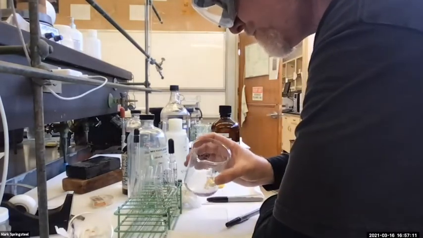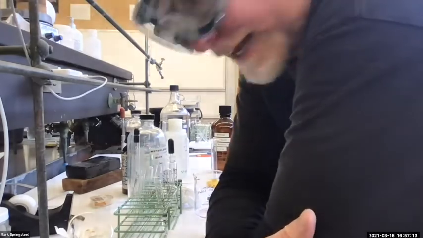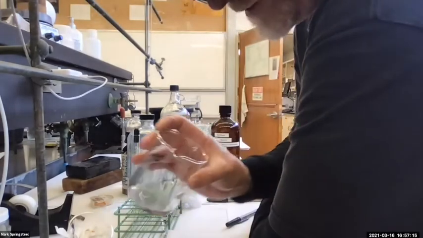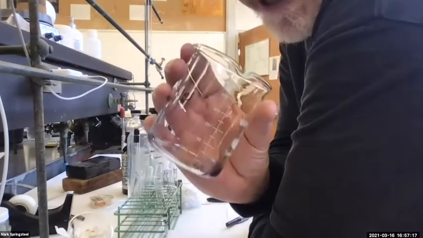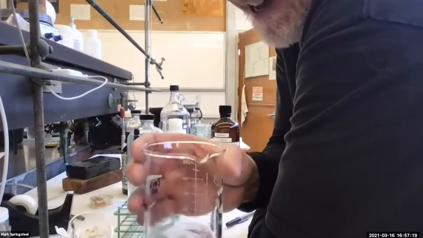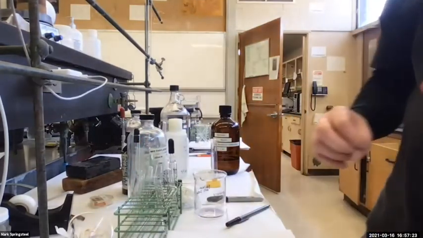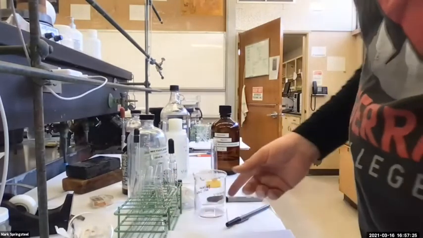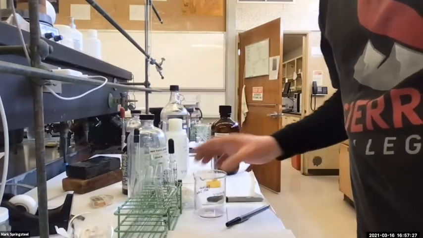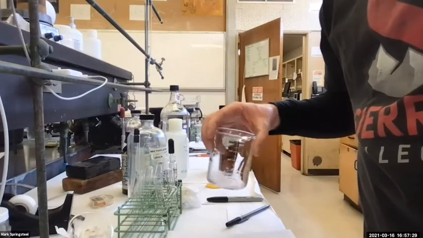Made a couple mistakes as usual, but we were able to learn from them and overcome them. I actually think I got a little bit of Sharpie marker inside of here. It's kind of a black tint to it. But the amount of impurity that causes that slight black tint is so small, probably 0.001% impurity. So it's not a big deal, even though you can see it.